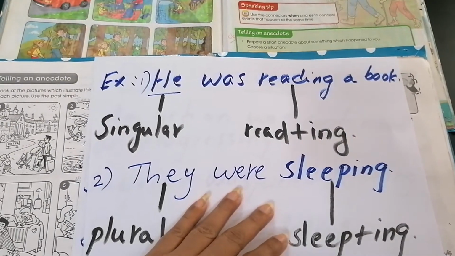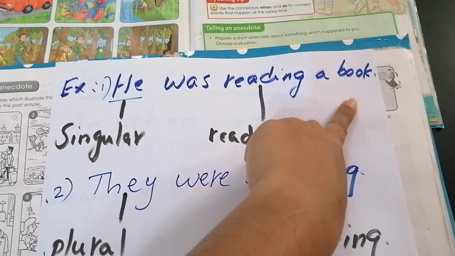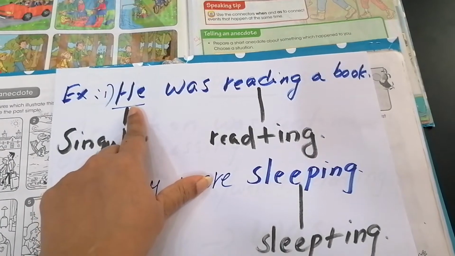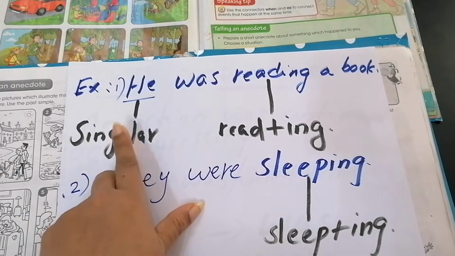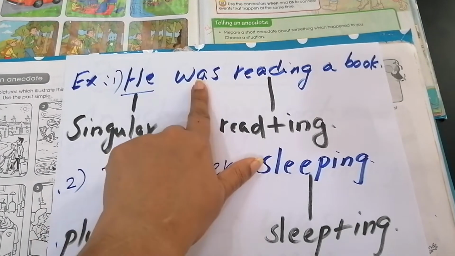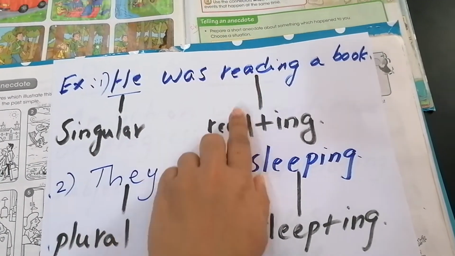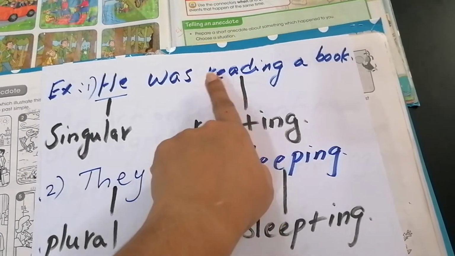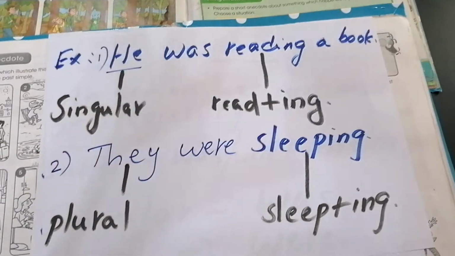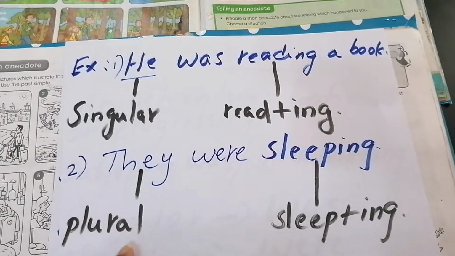Here are the examples. He was reading a book. Here he is the subject. He means only one person, so it is singular. If it is singular, we use was. And reading, read plus ing, verb plus ing. He was reading a book. In the second example, they were sleeping. Here the subject is they.